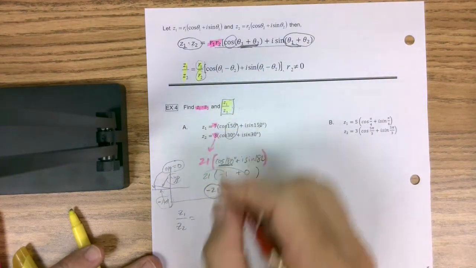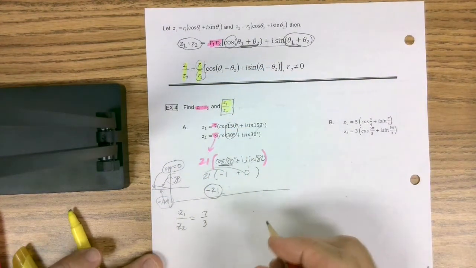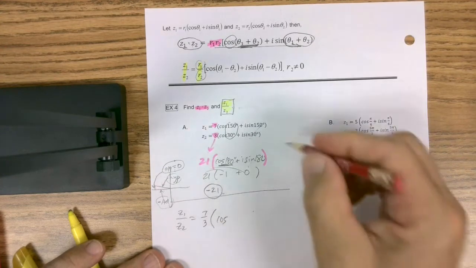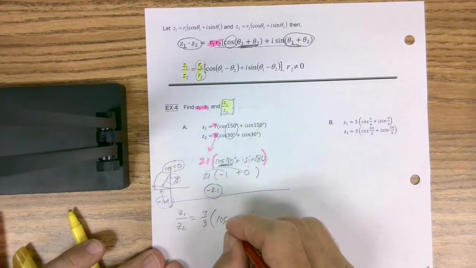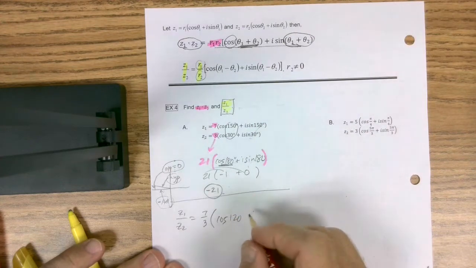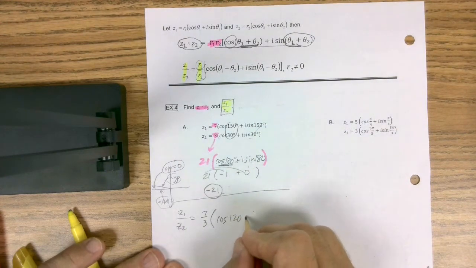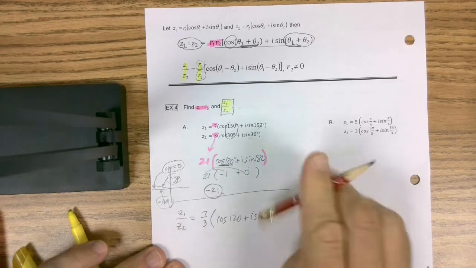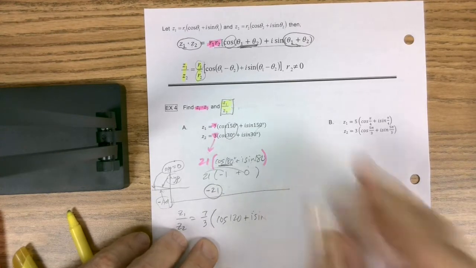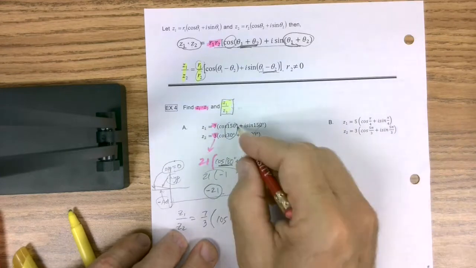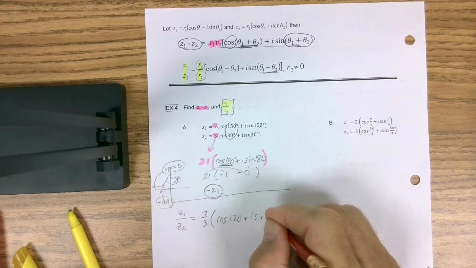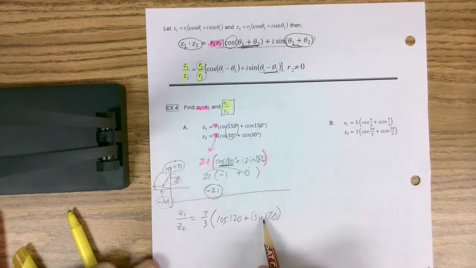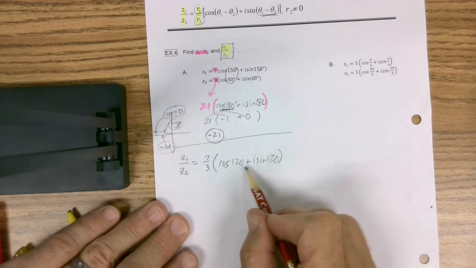So we take the first one, divide it by the second, and now we subtract. Cosine, the first one minus the second one, which would be 120, and then plus I sine, and then it'd be the same thing. 150 minus 30 is 120. And now if they said leave it in trigonometric form, we could be done, but it's going to say simplify it.